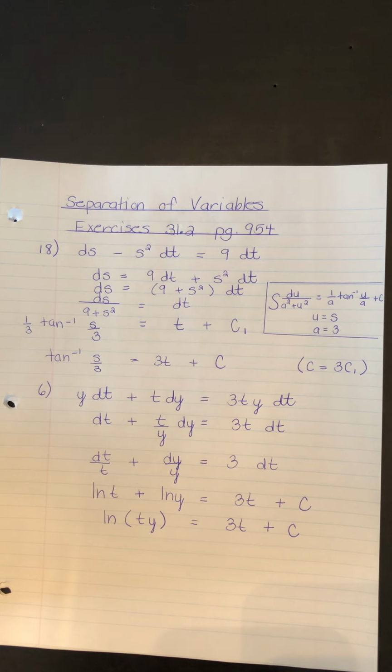Okay, so that's my strong suggestion, that you're copying down the examples as I'm going through them. Or I suppose it would be possible in some way to just get images of these solutions and to print them.